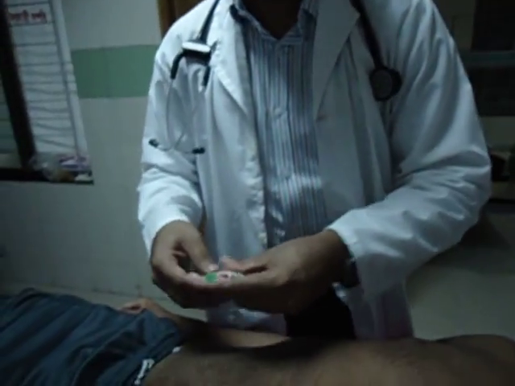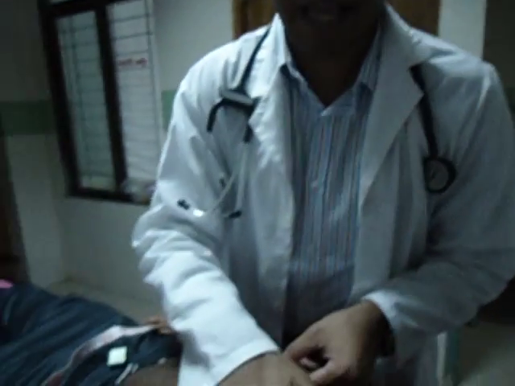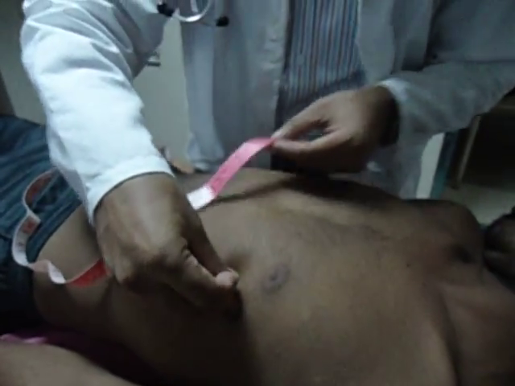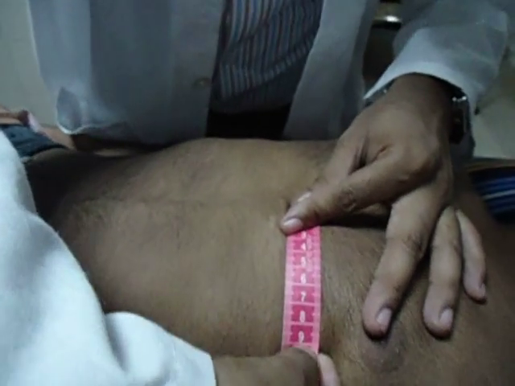Sometimes we can actually measure. So suppose I have a measuring tape here. So measure how many centimeters it is. So suppose I have it here, this point. Okay, so this is the midline, and this is about 9 centimeters from the midline. Okay, so this is the first part of the palpation. Next, we have to actually assess the character of the apex beat.